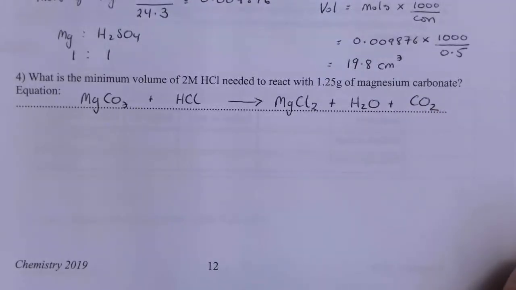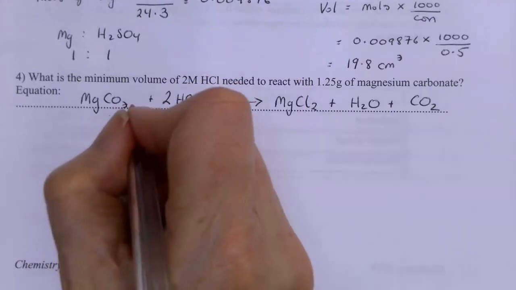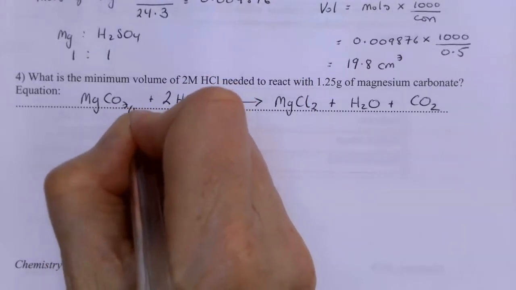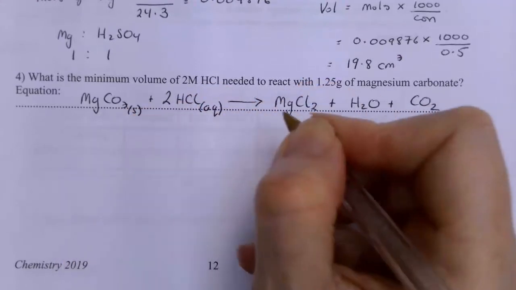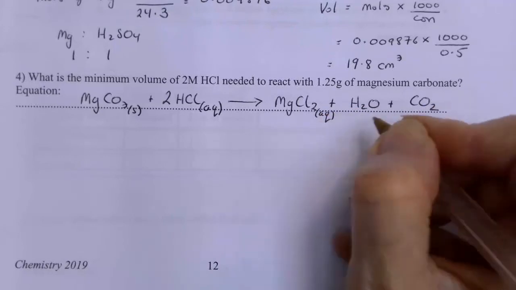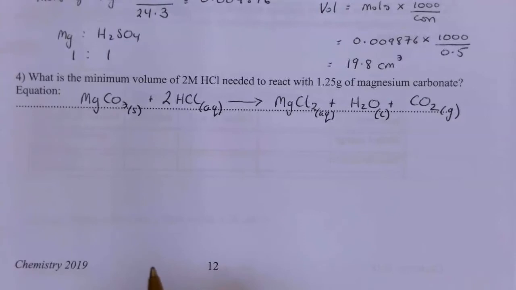Again, I need to balance it up. So I'm going to need 2 moles of HCl here. I'm told that this is a solid because I've been given grams. This is hydrochloric acid, so it's always aqueous. This will be aqueous. Water is a liquid, and carbon dioxide is a gas.